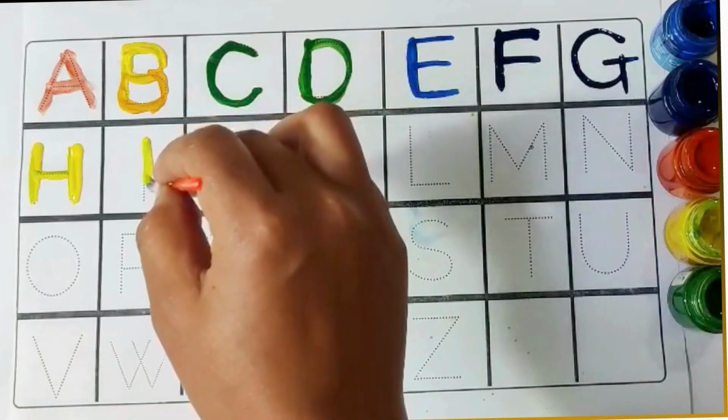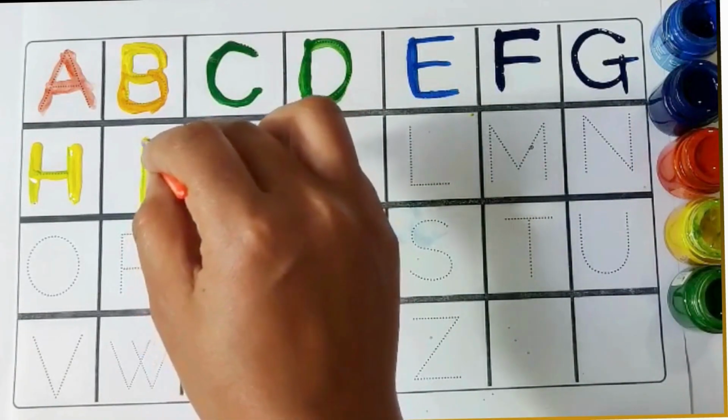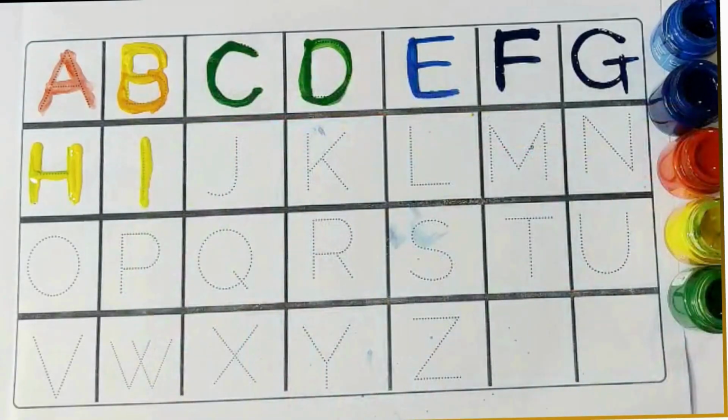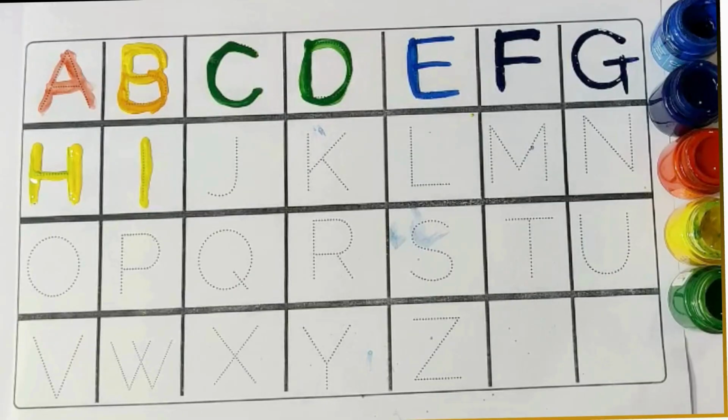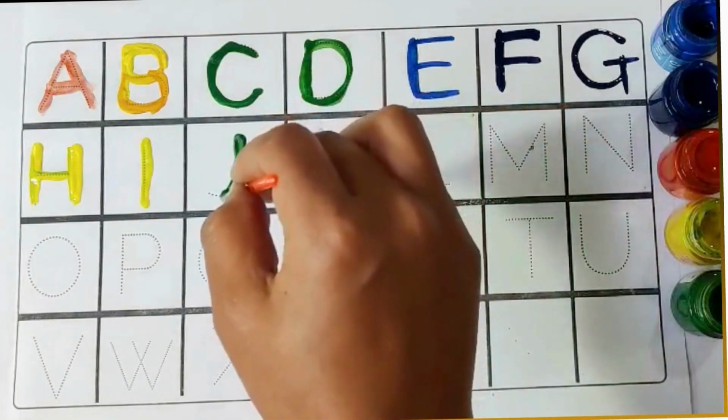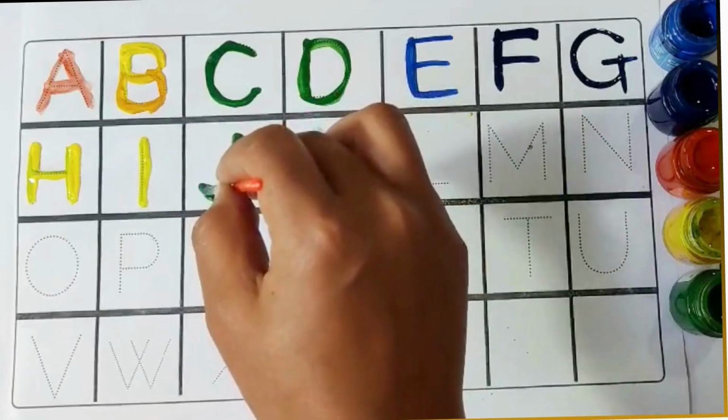I for ink. I for ink. J. J for jeep. J for jeep.